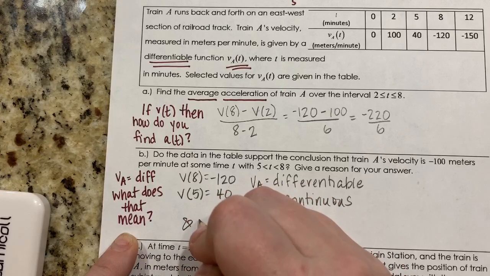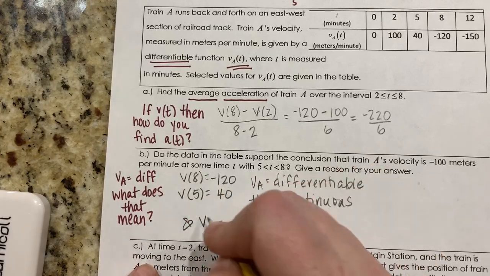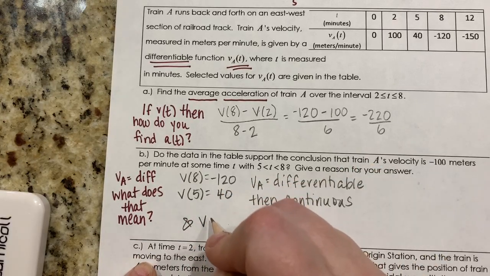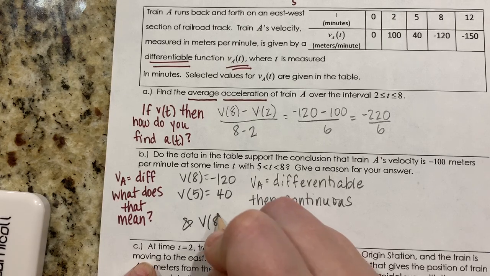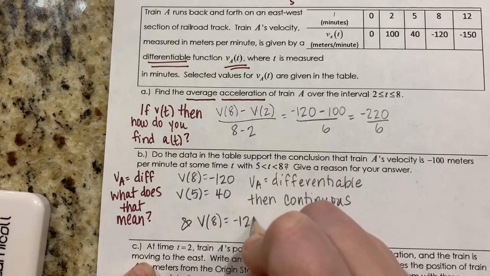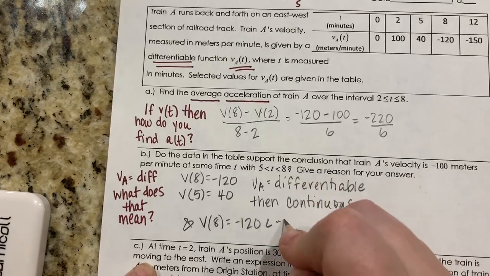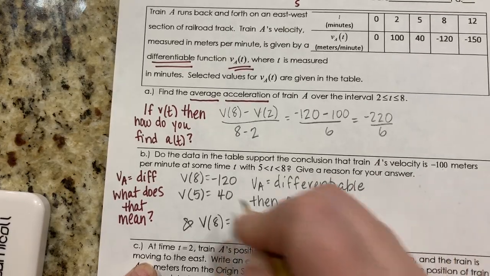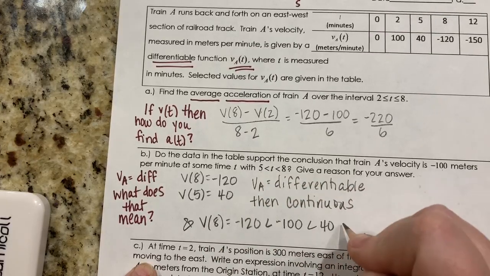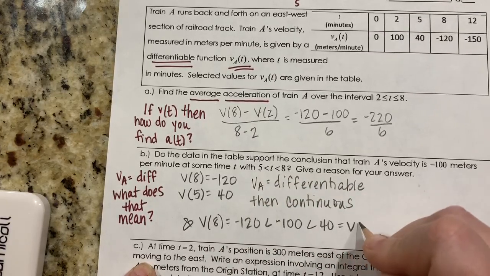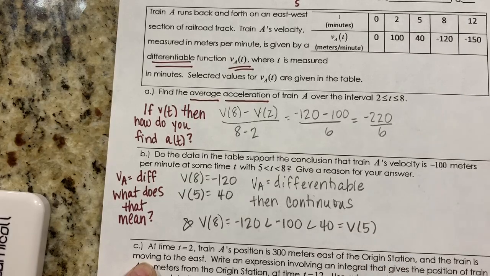And my velocity at 8 is equal to negative 120, which is less than negative 100, which is less than 40, which is my velocity at time equals 5.